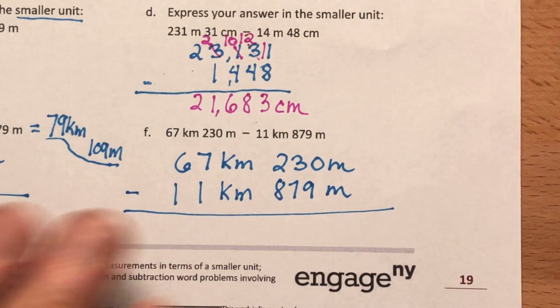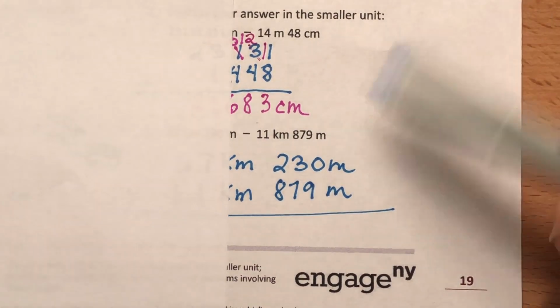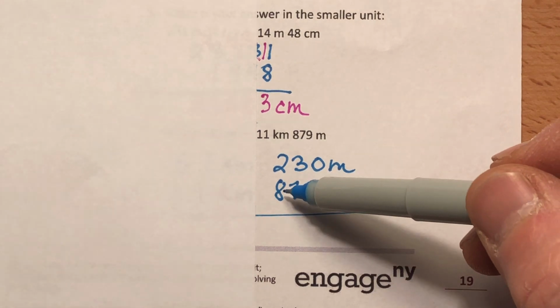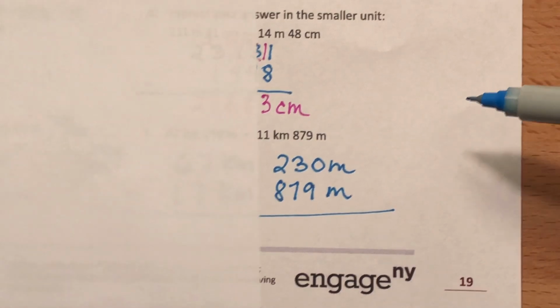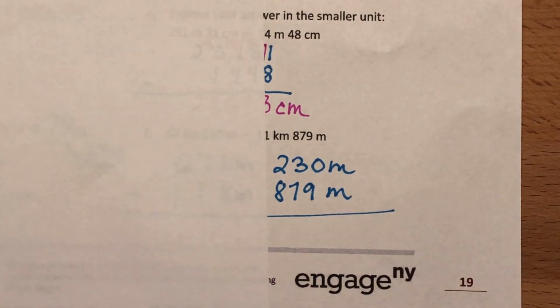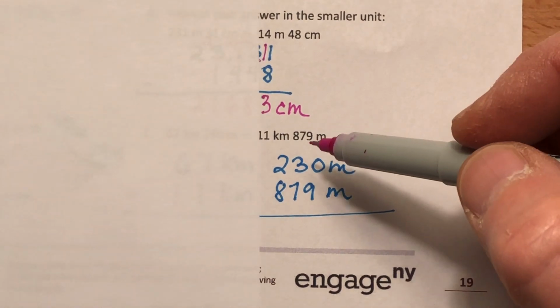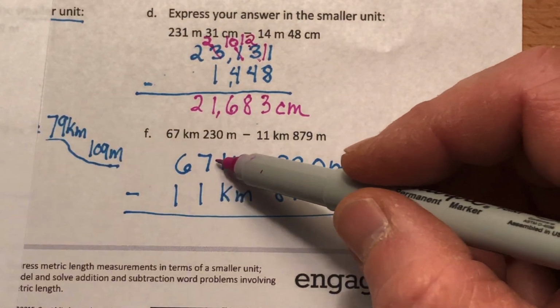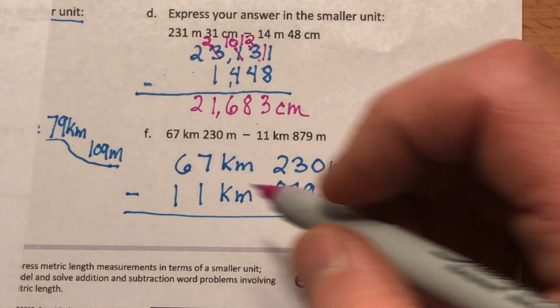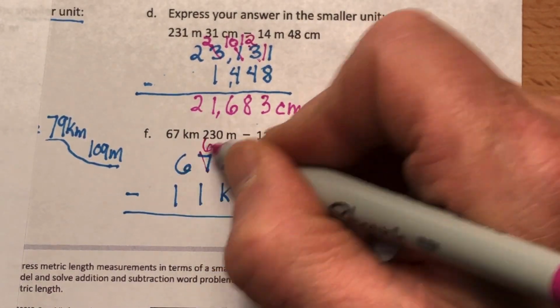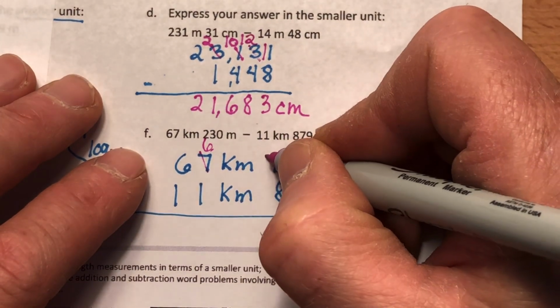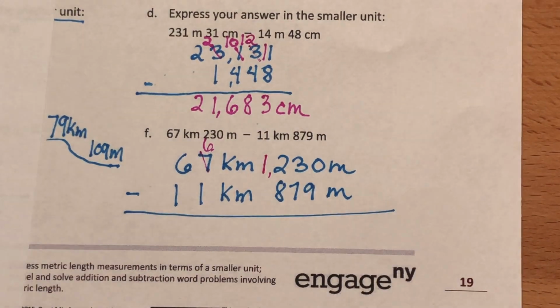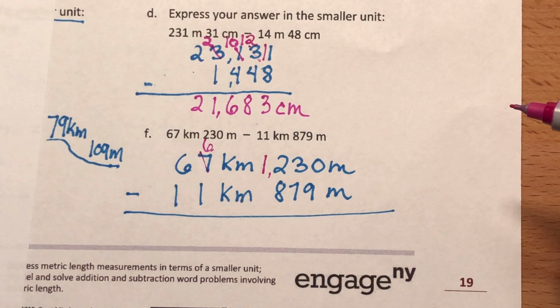Now right off the bat, I see here that 230 meters minus 879 meters, that's not gonna work. The larger number's on the bottom. So what I need to do is do something fancy here, okay? What I need to do is come over here. I need to steal one of these kilometers, okay? Now, if I steal one of these kilometers and make this 66 kilometers, now I've got 1,000 meters, okay? I can bring that 1,000 over and make this 1,230 meters, all right? Because there's 1,000 meters in 1 kilometer.